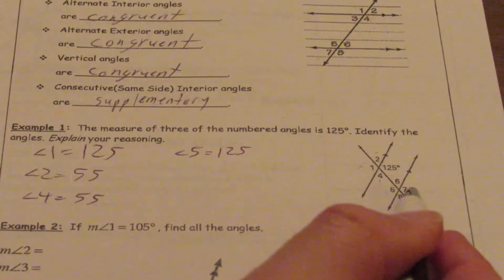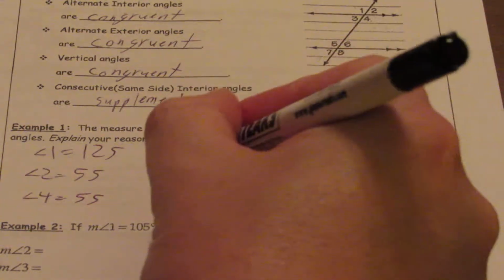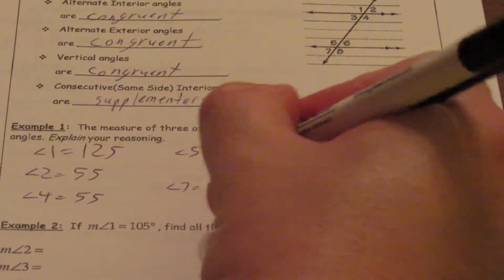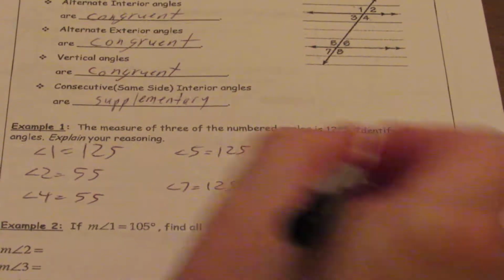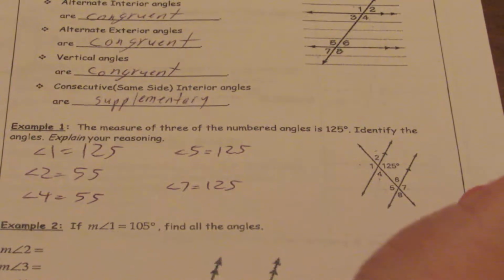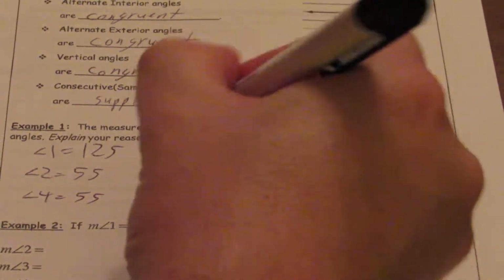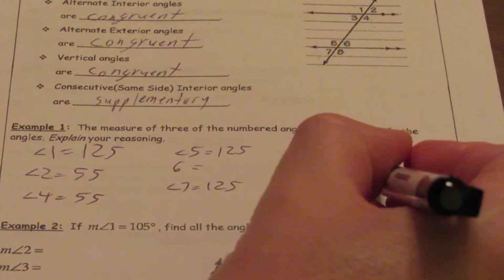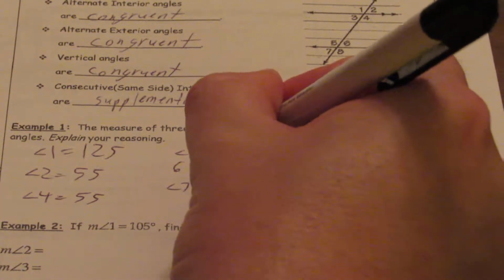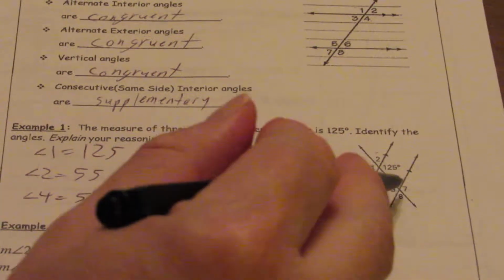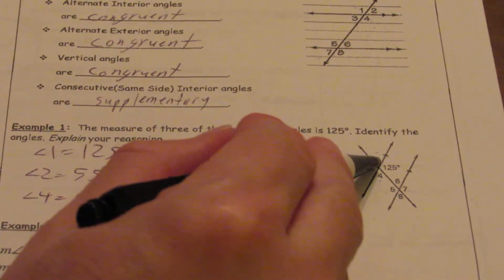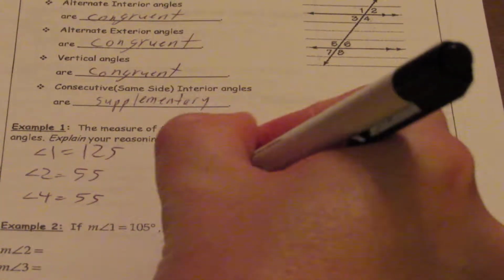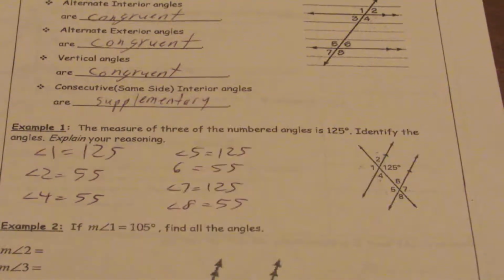7 is alternate exterior with 1, meaning they should be equal. So that's 125, and it's vertical with 5, so that works. 6 is alternate interior with 4, so they should be equal, and that should be 55. It also corresponds with 2, which is 55, and they should be equal. It's also vertical with 8, so 8 is 55.